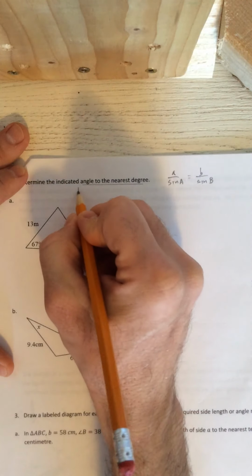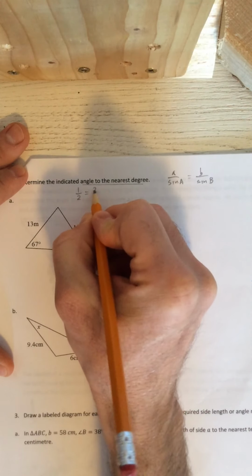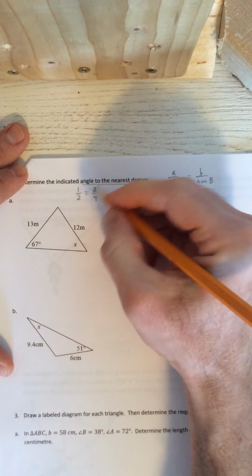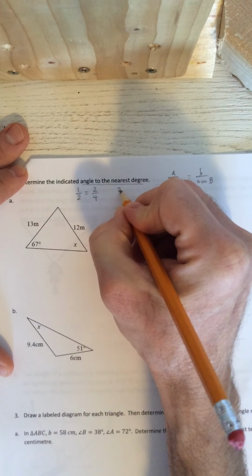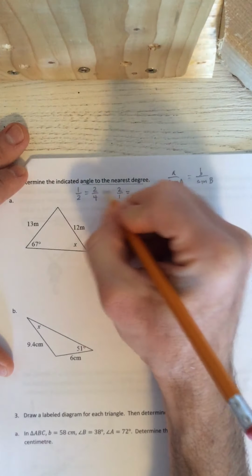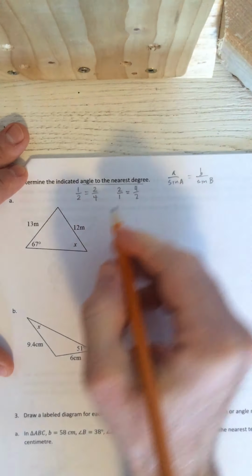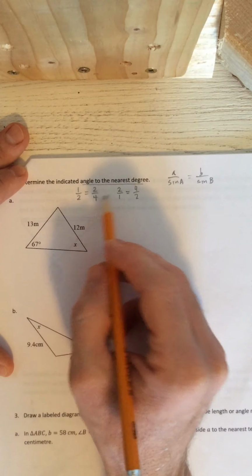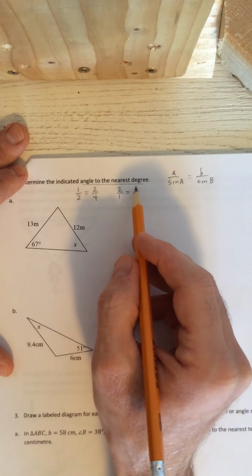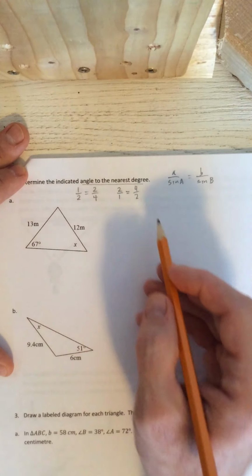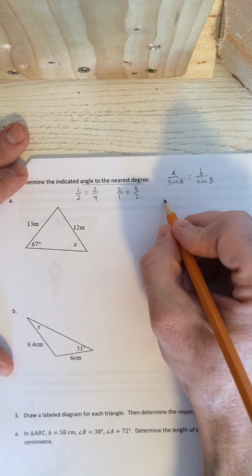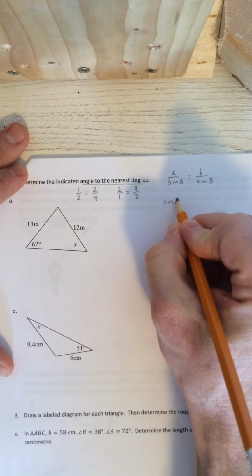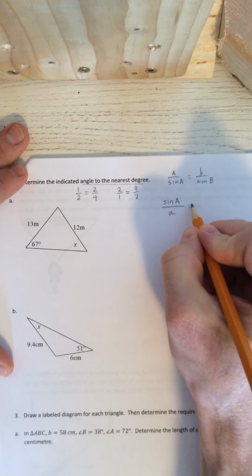So it would be the same thing if we did this. If we did 1/2 equals 2/4, and we flip both of these fractions over to make this 2 over 1 and 4 over 2, these fractions are still equal to each other. 1/2 is equal to 2/4, the same as 2 over 1 is equal to 4 over 2. So we can flip this over, since the unknown we're looking for now is an angle, not a side.